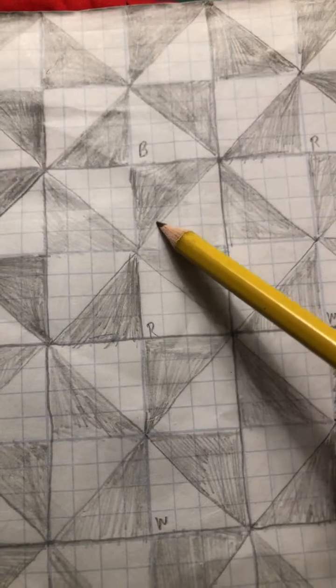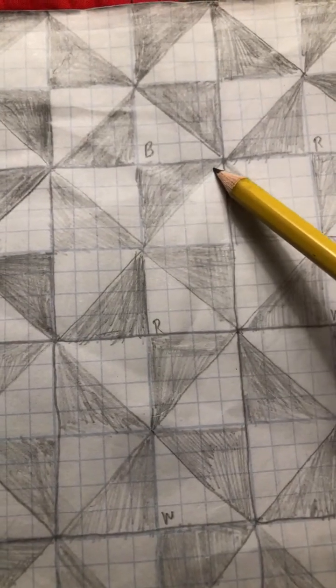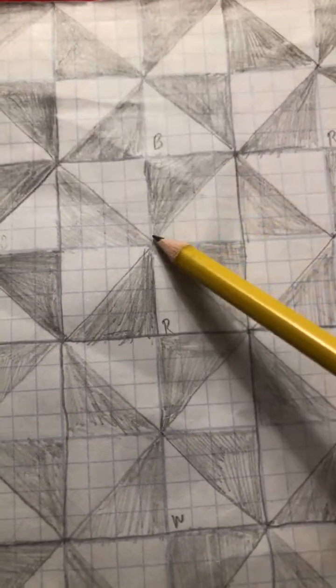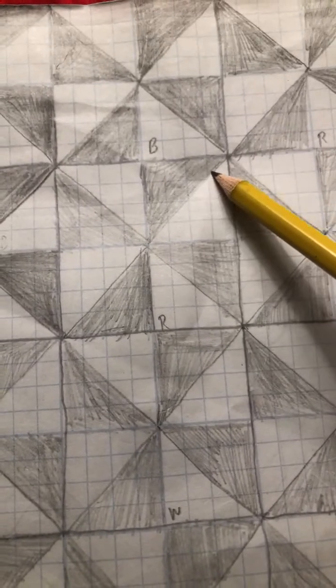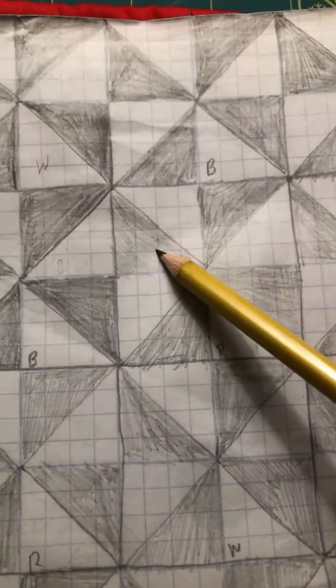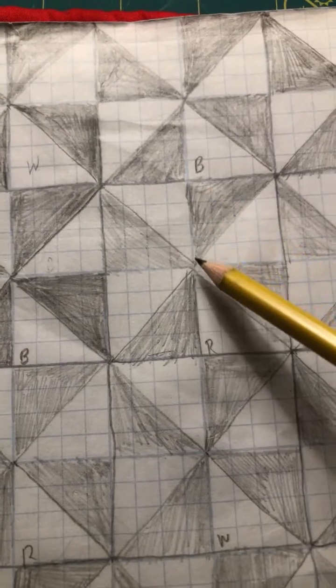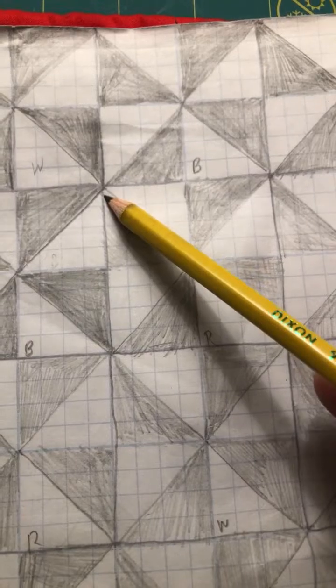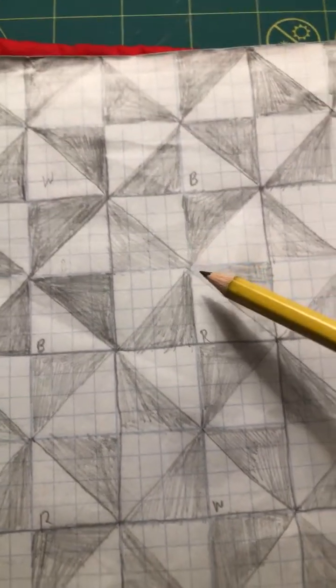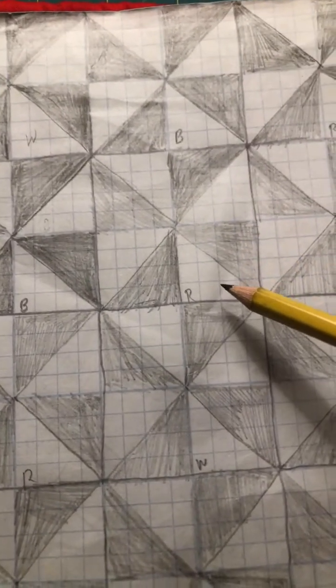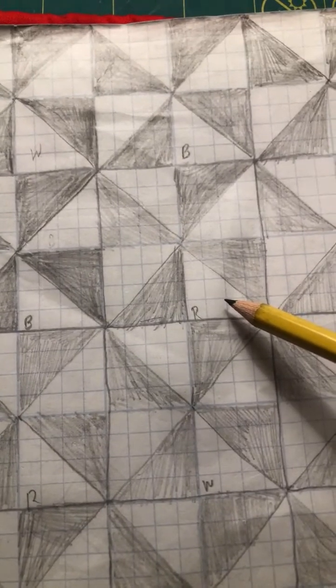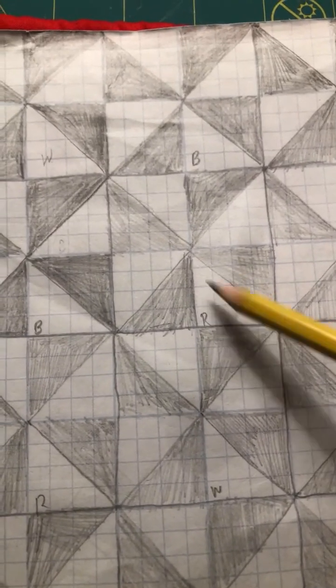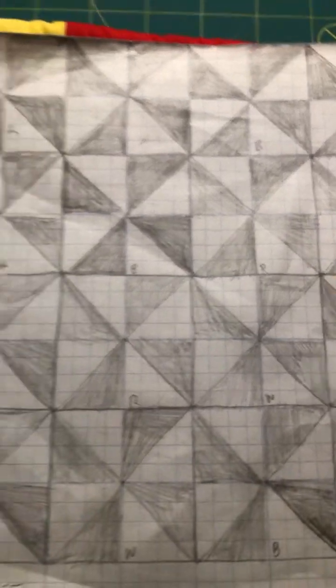This line goes this way, so that's the way you would have to cut this block. Then in this part of the design, you would cut that square going in that direction. So that's something you have to really pay attention to when you're working with half square triangles.